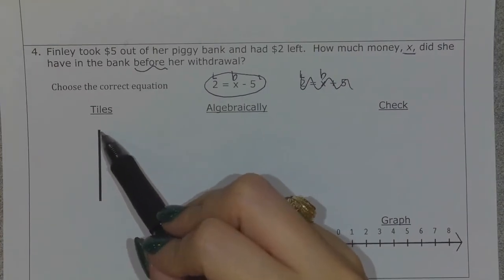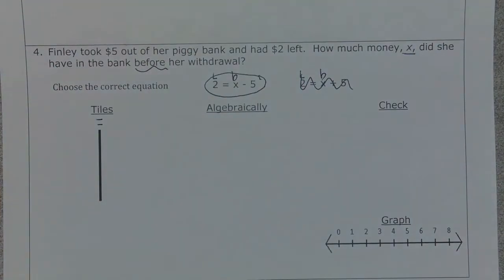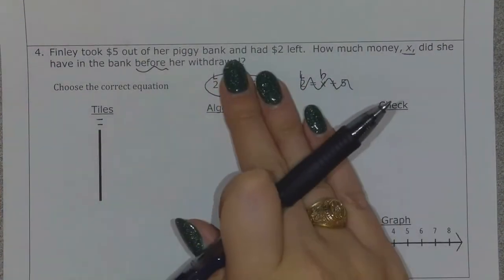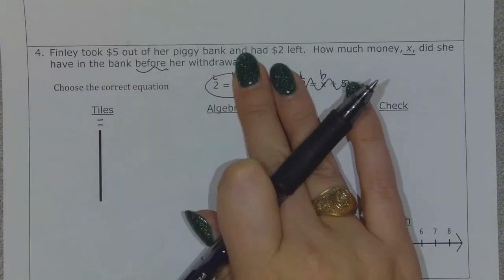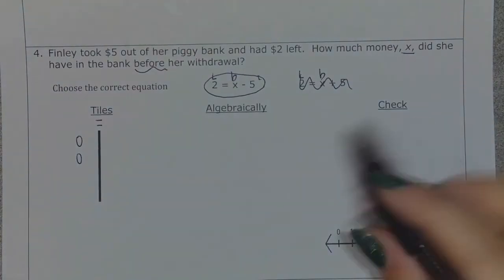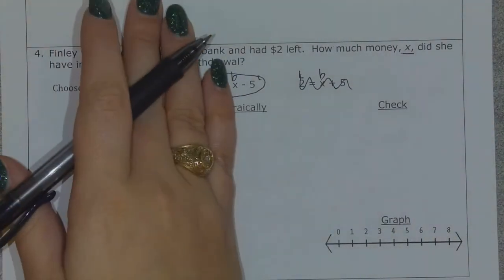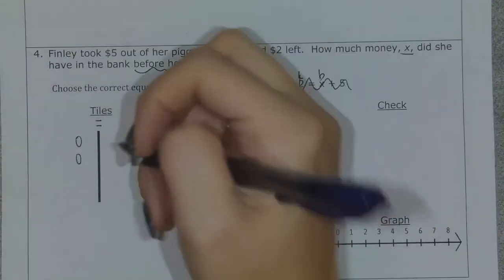So let's start with our tiles. Again, we said this long dark line down the middle means equal, so I'm going to put an equal sign there. I'm going to start by drawing what's on the left side of my equal sign, which is just 2. So I have 2 open circles, 1, 2. What's on the right side of my equal sign is x minus 5, so I need to draw that using my tiles.